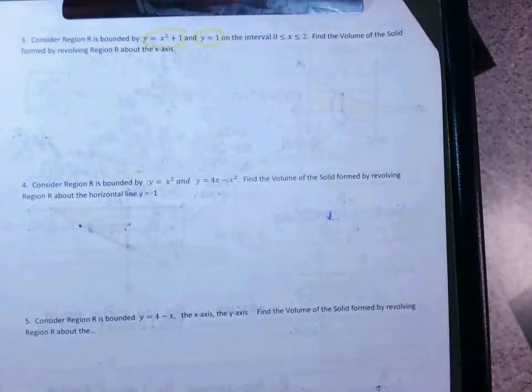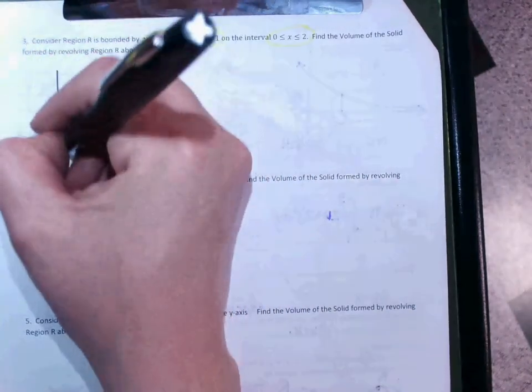Okay. Look at your graph. Or look at your equations. You have y equals x squared plus 1, y equals 1, and then we're going from 0 to 2. So let's graph that first. So x squared plus 1 would be here.